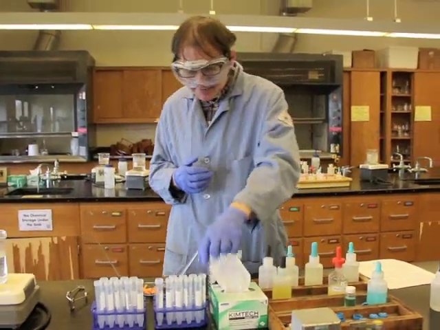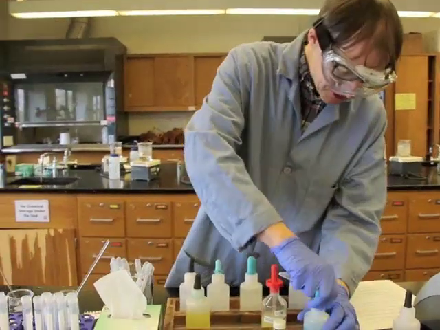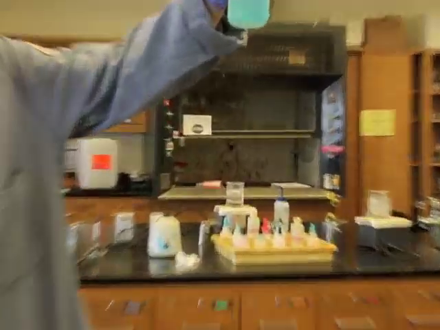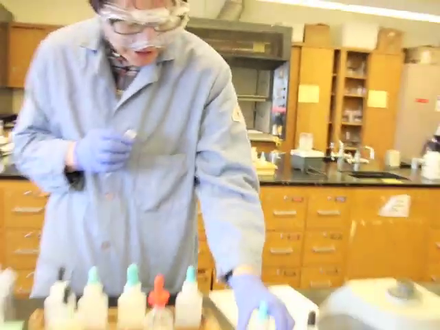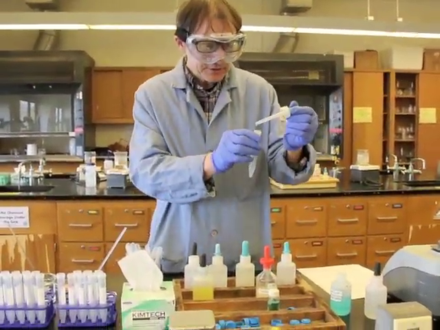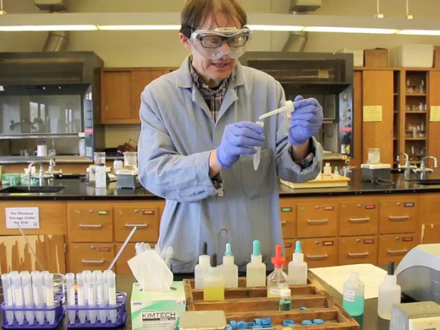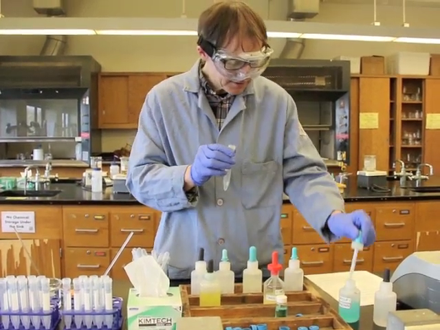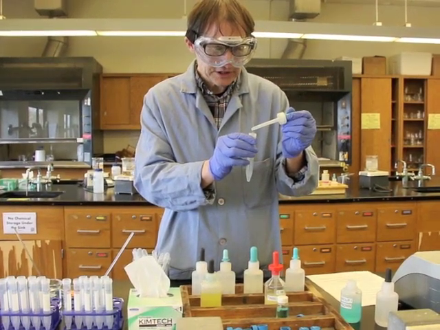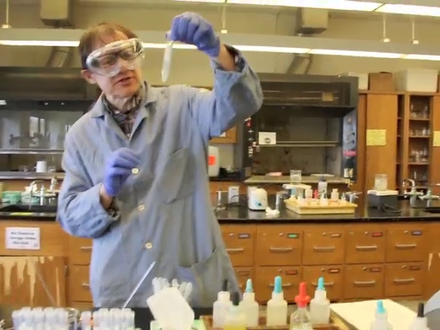So what we're going to do is take that first step. We're going to take 15 drops of the group 1 known solution. That's right here. Notice it has a greenish tint to it. And we're going to add 15 drops of that into this tube. So here's 1, 2, 3, 4, 5, 6, 7, 8, 9, 10, 11, 12, 13, 14, 15. So that's 15 drops into one of these tubes.